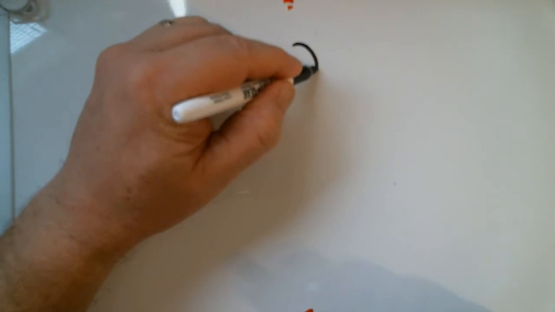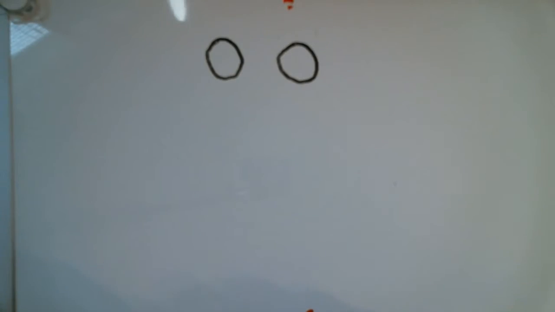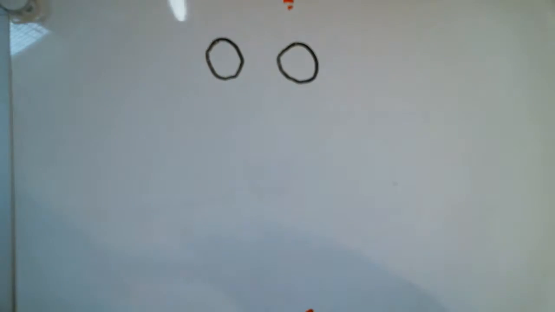I'm going to start out by drawing a couple of eyeballs here. Inside that eyeball, I want to draw the optic nerve.